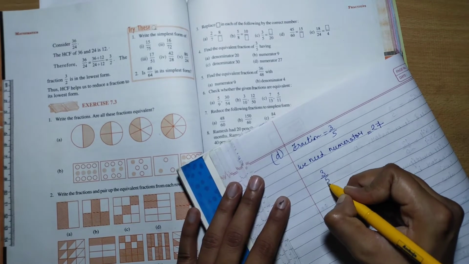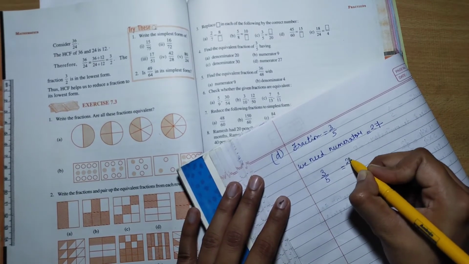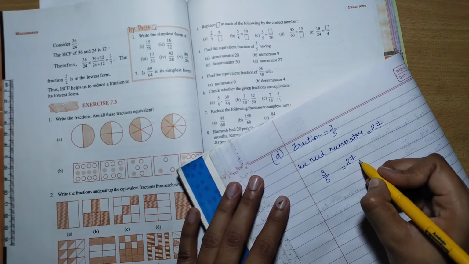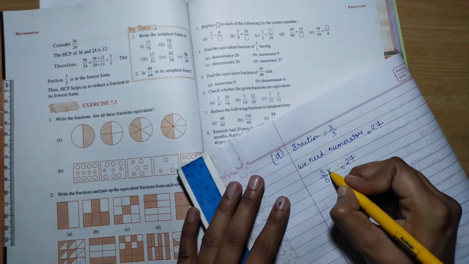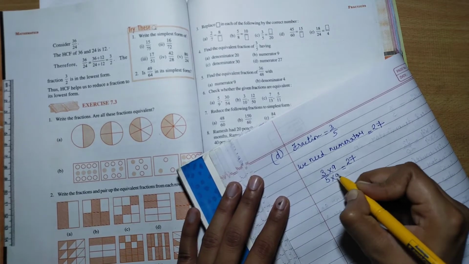Three by 5 should be written in such a manner that the numerator should be 27. Now 3 table you have to read in such a way that 27 will come. 3 9s are 27, 9 here also, 9 here also.